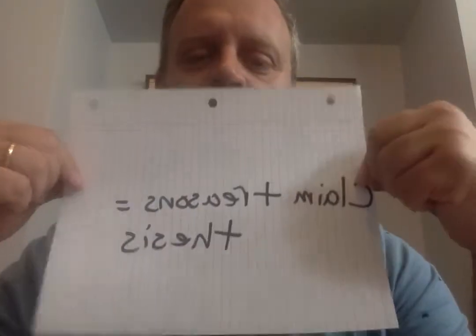An easy way to remember how to construct your thesis statement is by using a simple little math formula that when I first saw it a couple years ago, made a lot of sense. So if I hold this up, I don't have a whiteboard or any paper. I'm out of town today, so you're getting some pretty cheesy looking visual aids. But if I hold this up, a little mathematical formula, an easy way to look at it.